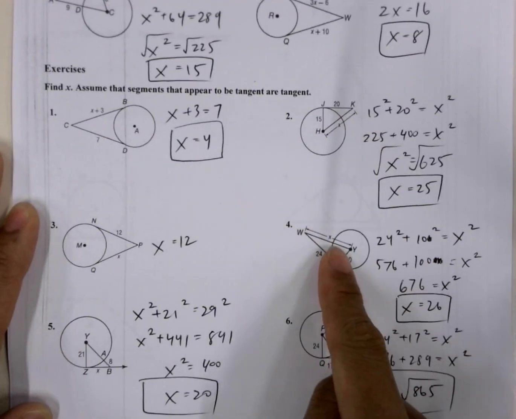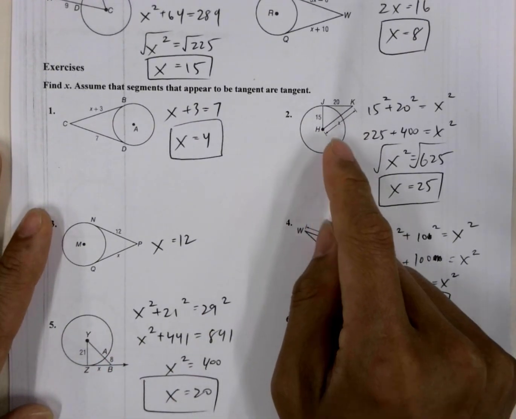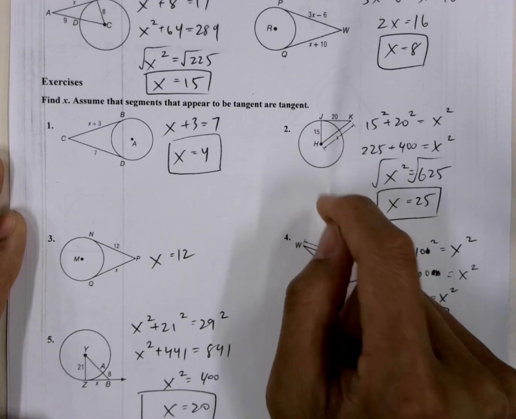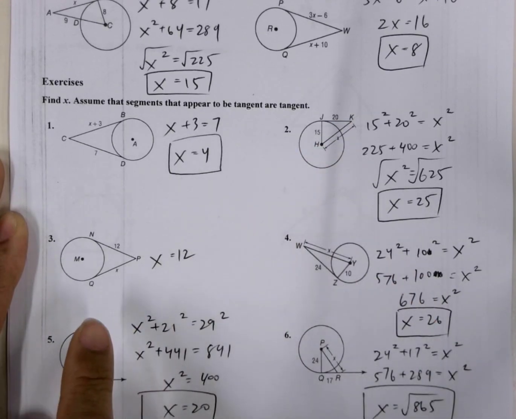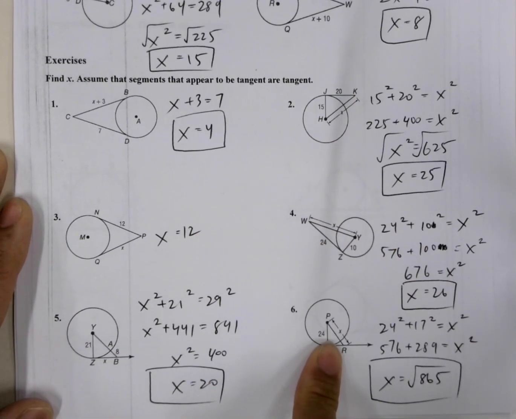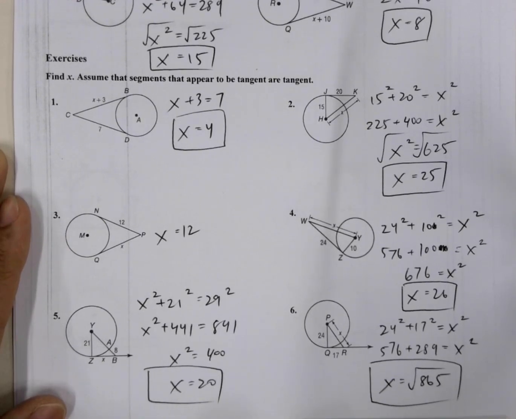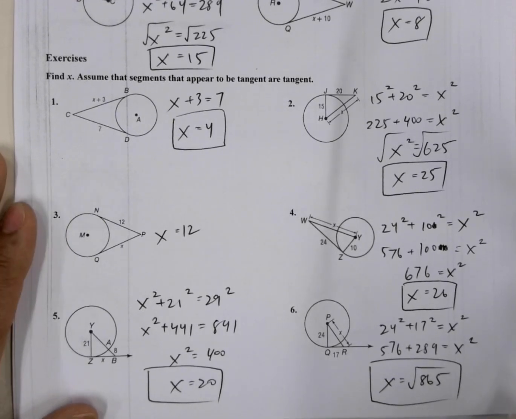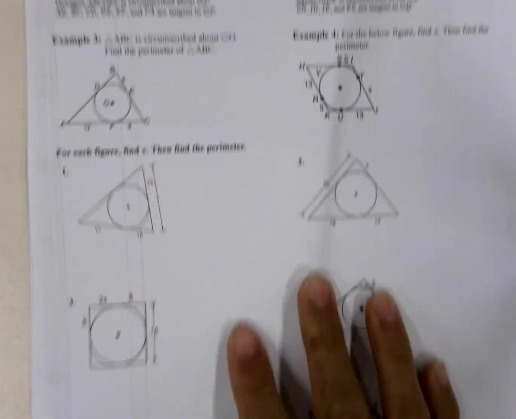And then in these cases, we know that the tangent creates a 90-degree angle, so then we can use the Pythagorean theorem here, there, and there. And then, yeah, that's it, right? So now we're on the next page.